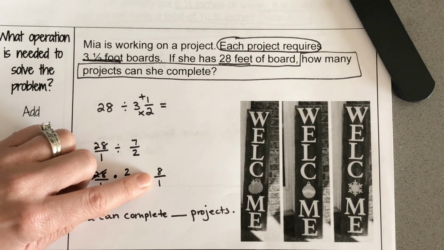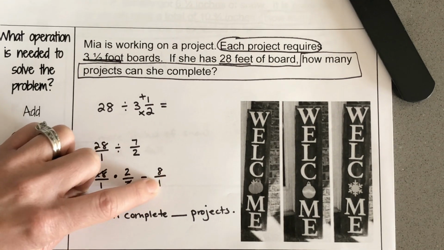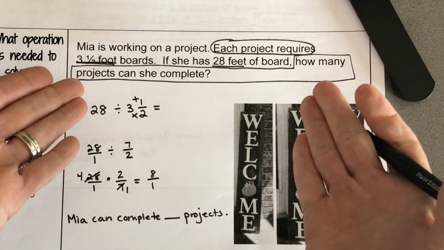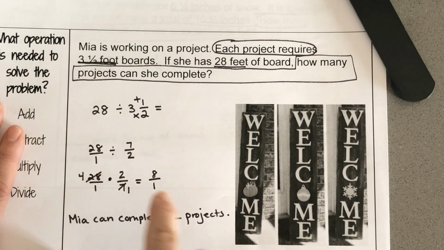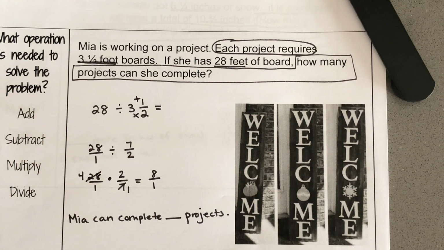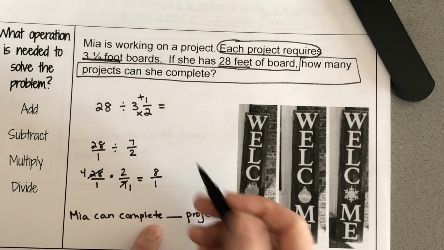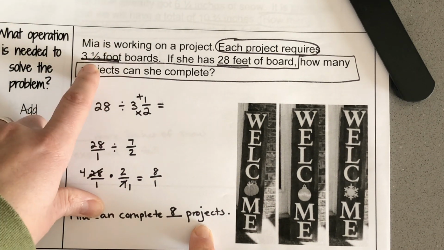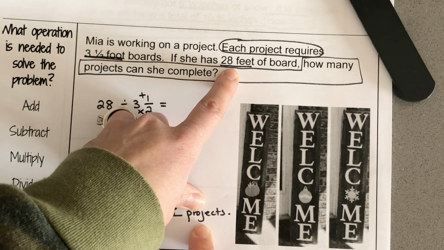Now we never leave a fraction like this when there is a 1 in the denominator. And also a reminder, we are dealing with real world problems, so we're not going to leave our answers in improper form anyway. We're going to put them in mixed number form. So Mia can complete 8 projects. She can get 8 groups of 3.5 out of this board.